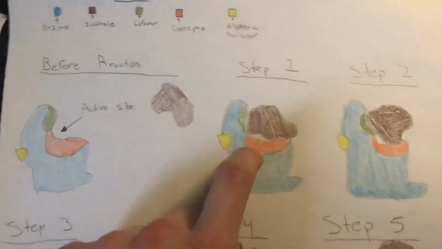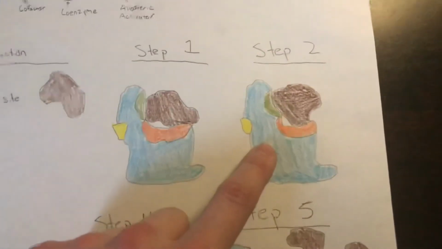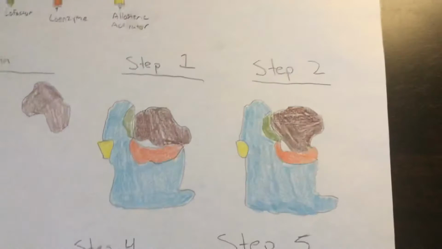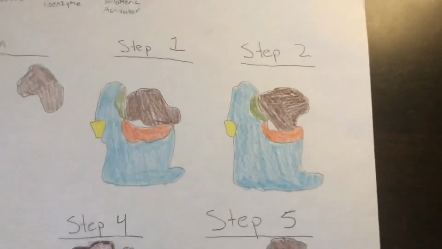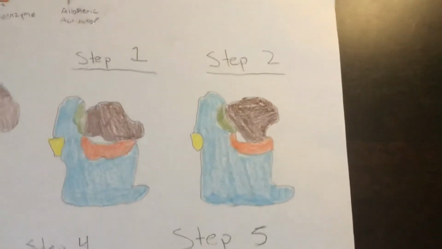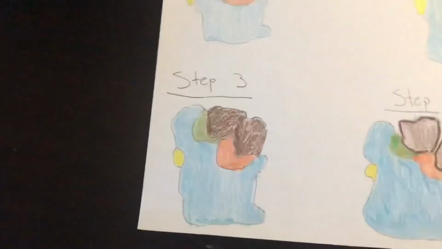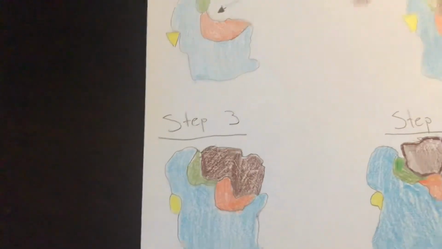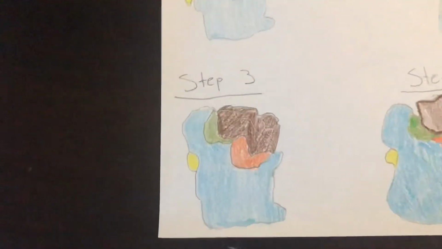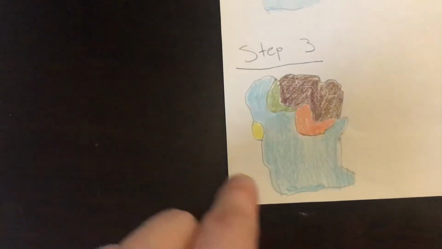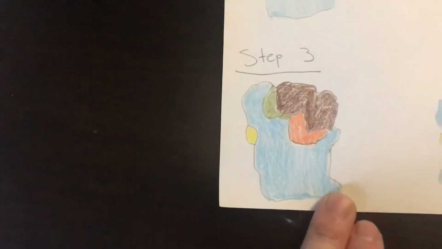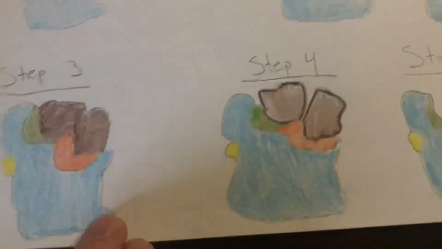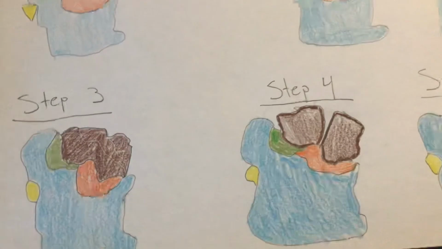So in step 1, the substrate is going to bind to the active site on the enzyme, and then in step 2, the substrate's functional groups are attached to the functional groups of the enzyme in the active site, and this interaction induces the enzyme to change shape to fit the substrate, and this is called induced fit. And you can see the enzyme in this depiction is a little bit more wrapped around the substrate and it's more tight.